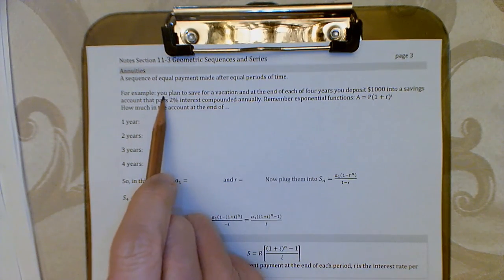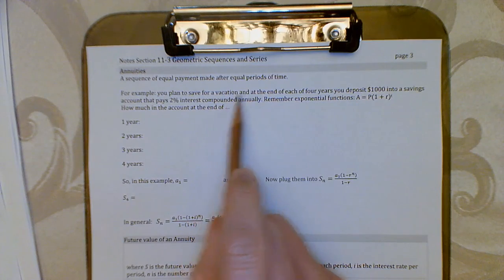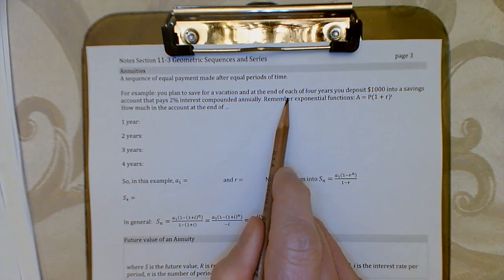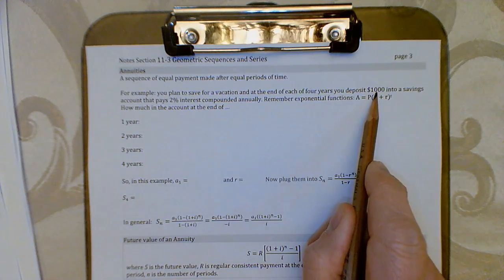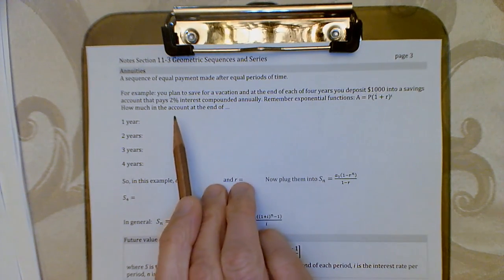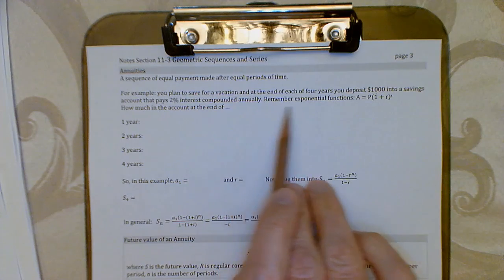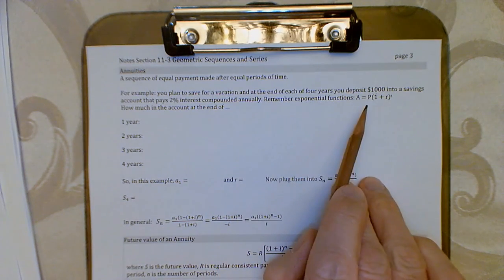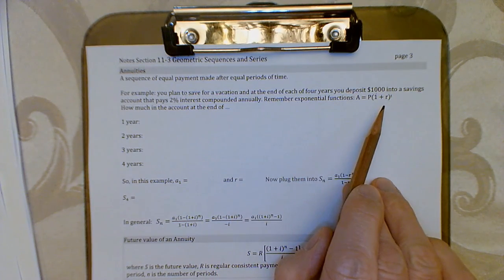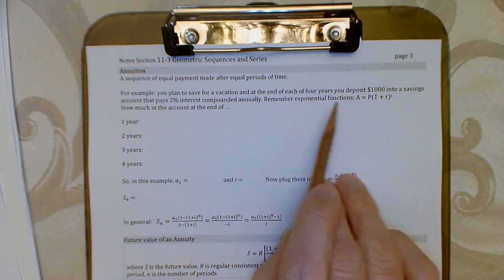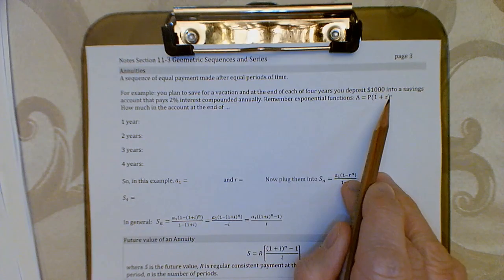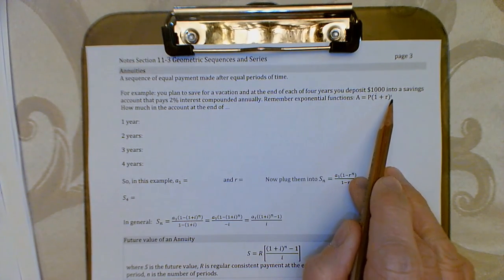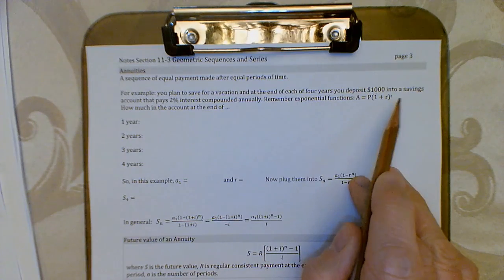So let's look at an example. We plan to save for vacation, so we save every year, and at the end of every year, for 4 years, I deposit $1,000 into a savings account that pays 2% interest, compounded annually. Remember, this is the formula for compounding interest on an annual basis. In the real world, t could be something other than a natural number, but in this case, we're going to talk about whole years.